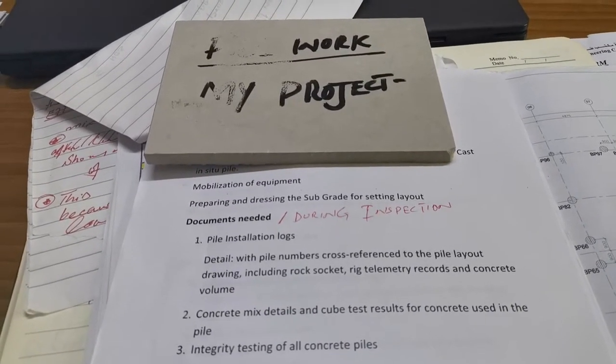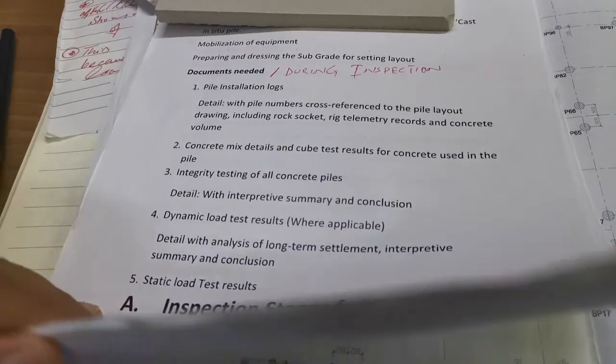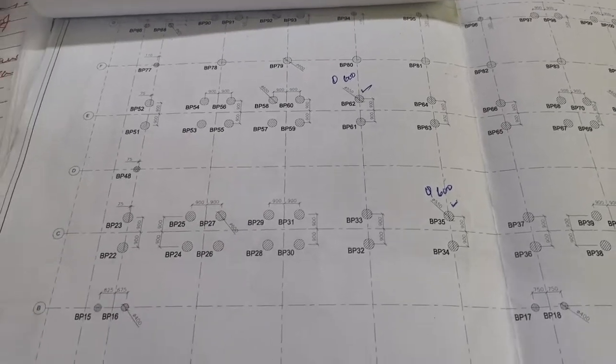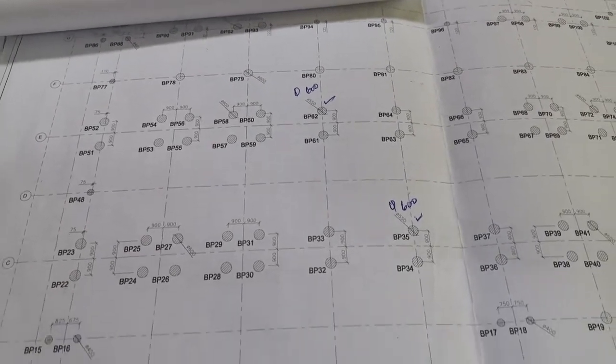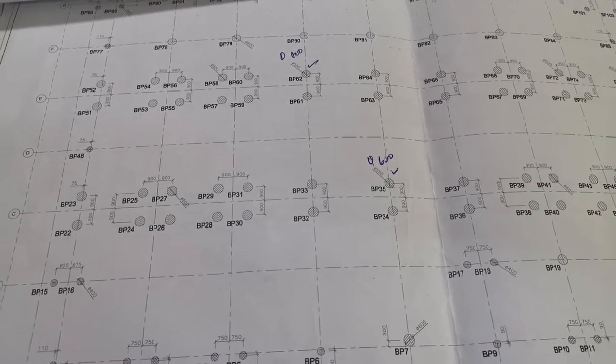Okay friends, here is the drawing. You can see these are the pile diameters, grid to grid. Accordingly, according to the coordinates with total station, because here there are 107 or 103 piles, I think so. I forget because it was my last year project, so I'm not sure of the exact number of piles, but this is the drawing for the pile.